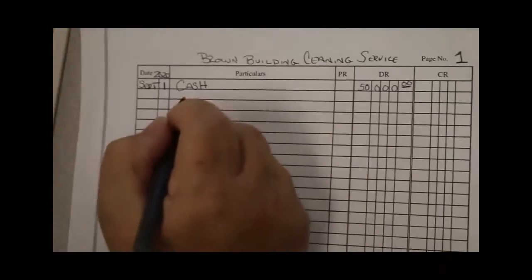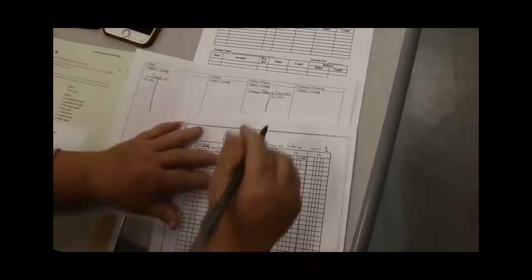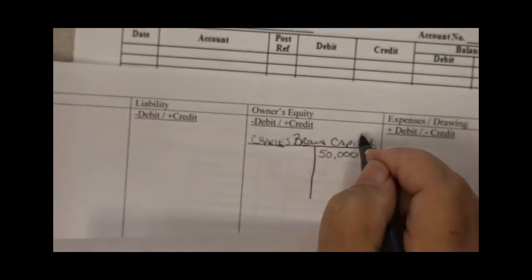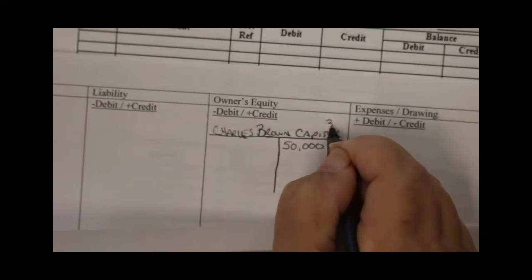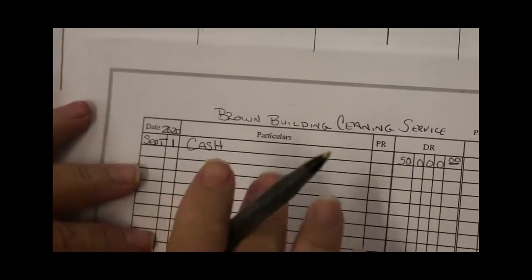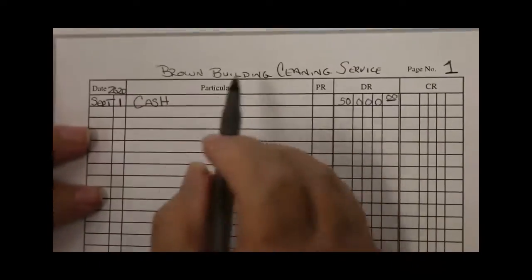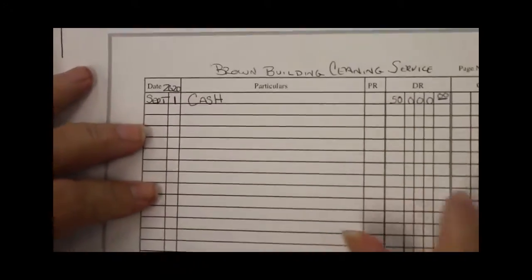Then the next part of the transaction. Oops, I forgot to put the account number here. Sorry. Capital 301. So I'll just write it there. All right. Notice I'm writing in pen. Remember I said in class we'd use pencil, but if we're actually doing this, let's do it in pen. And I'm also doing it in pen so you could see it better, because pencil wouldn't show up very well.